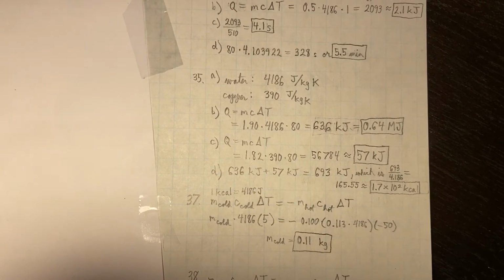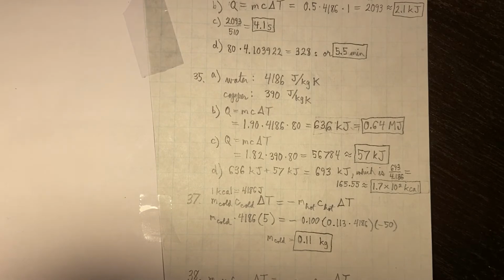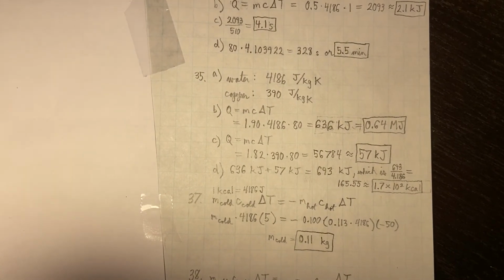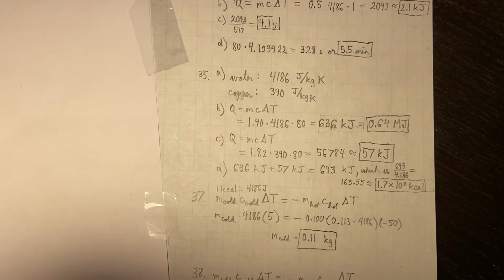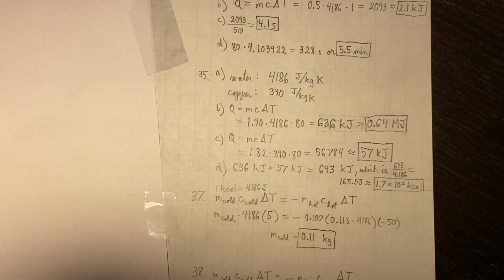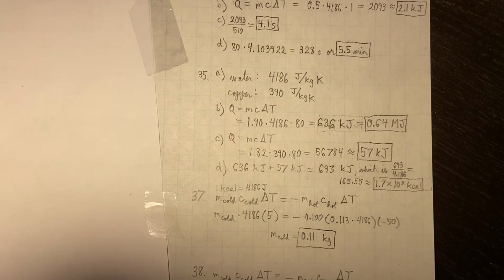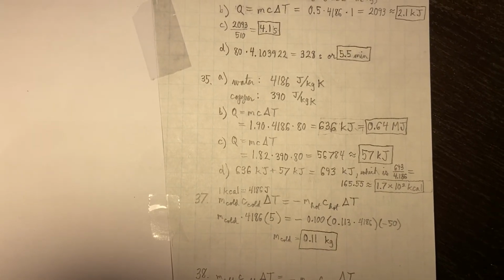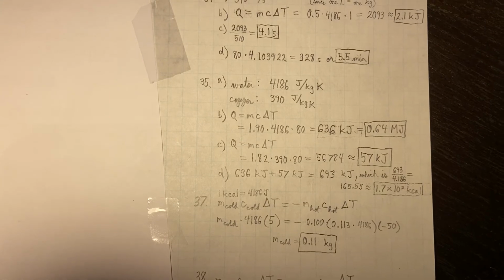Now, in D, all we're doing is adding up those required energies, those required heats, to find that we need a total of 693 kilojoules. And then we just convert that to kilocalories. So the final answer is 1.7 times 10 squared kilocalories.